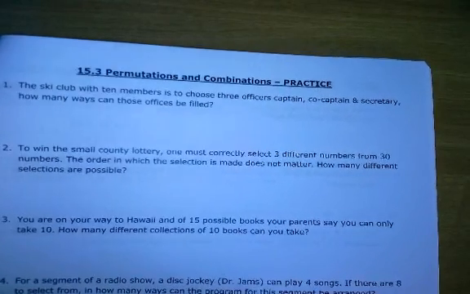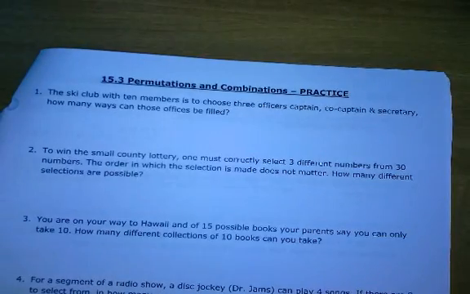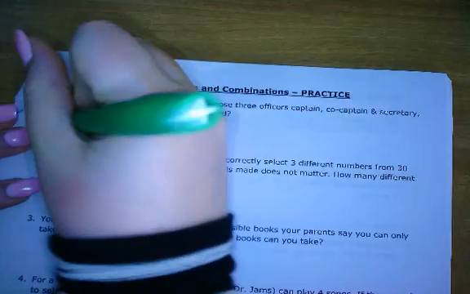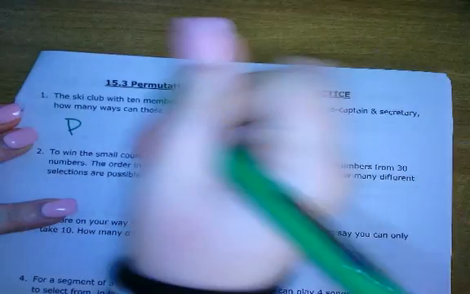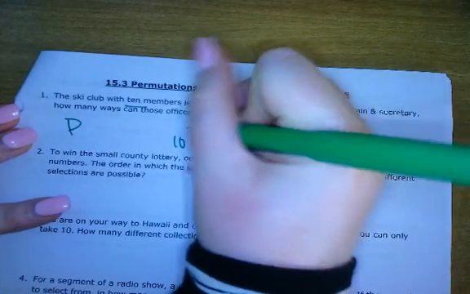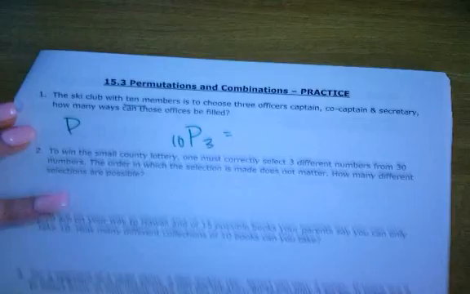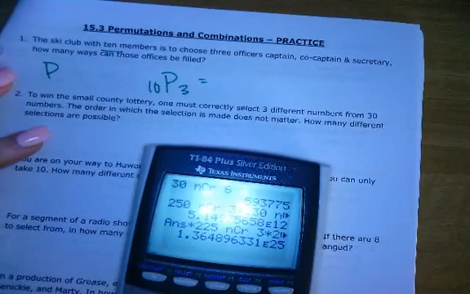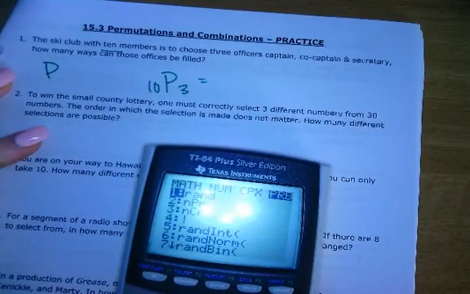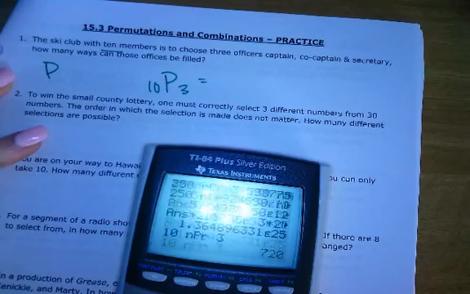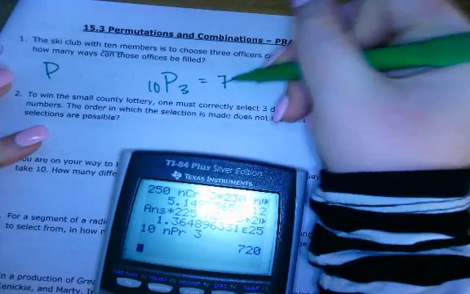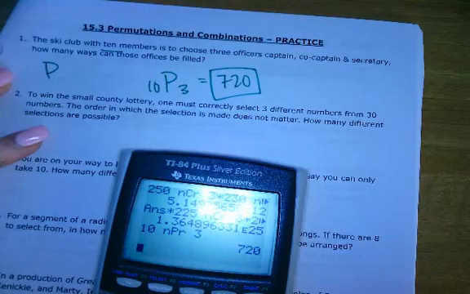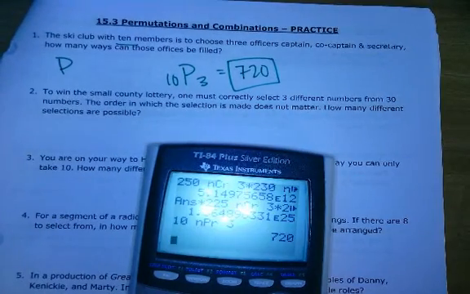To win the small county lottery, one must correctly select 3 different numbers from 30 numbers. The order in which the selection is made does not matter. How many different selections are possible? That is C. Order does not matter. Oh my gosh, totally this. 30 C 3.